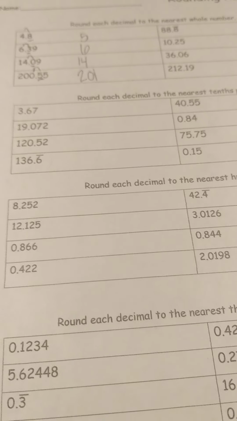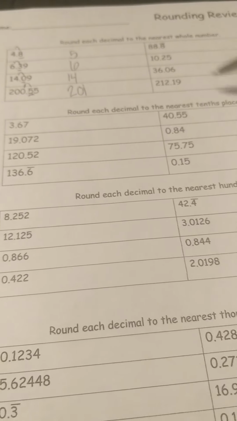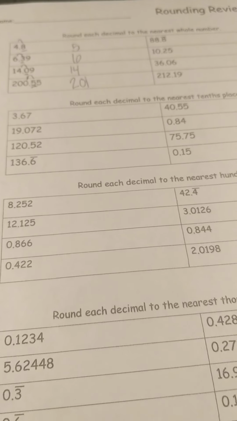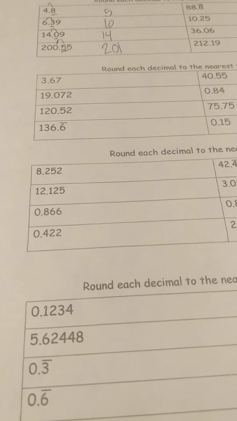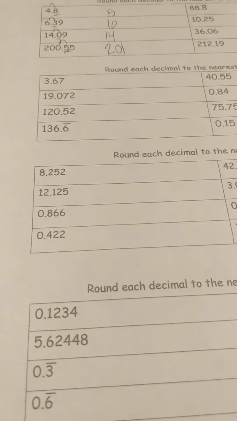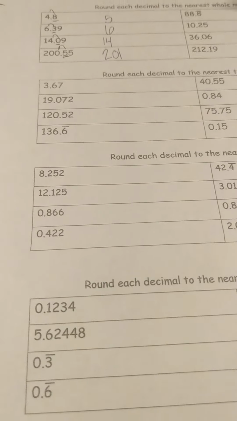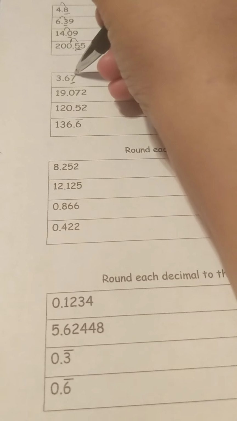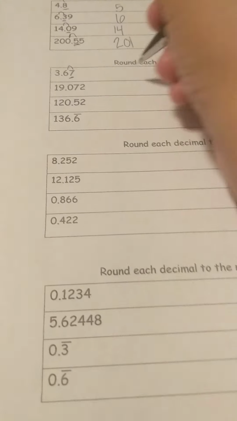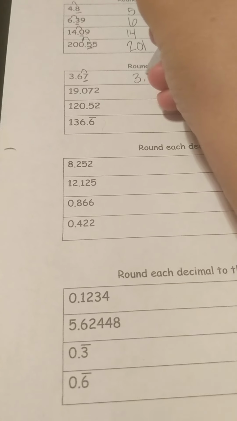Again, you're going to do the rest of them by yourself on this section, just as a practice. Okay, now the next section is the nearest tenths. Again, we're not using the tenths place itself, we're using the number that's behind it. So we're going to look at the 7. The 7 is going to tell the 6 to go up 1. So we get 3.7.